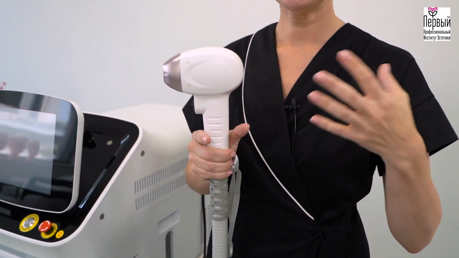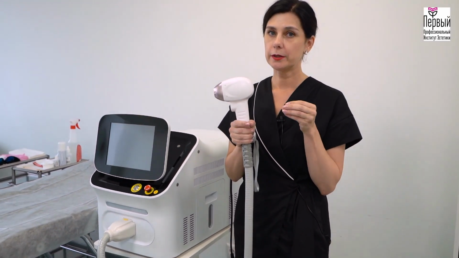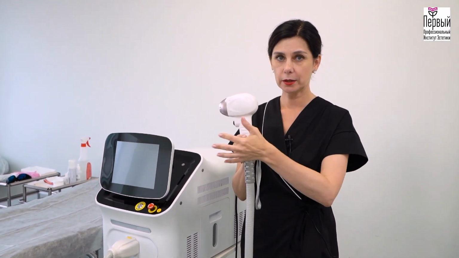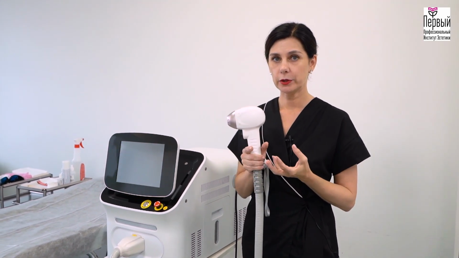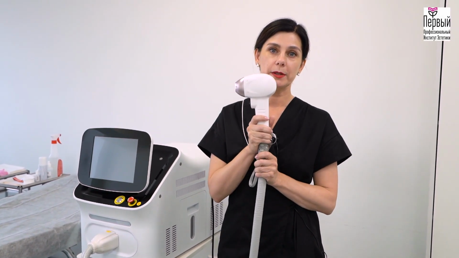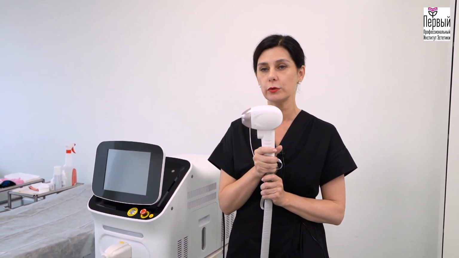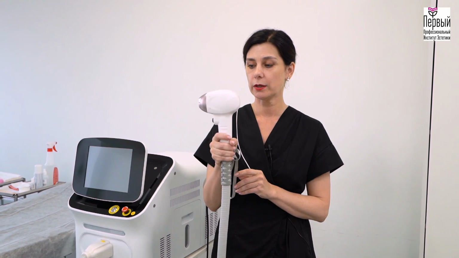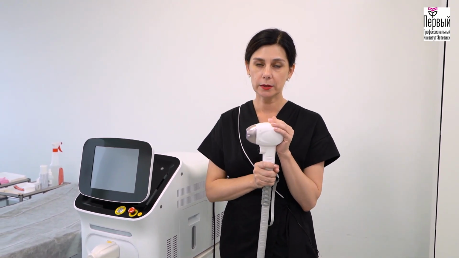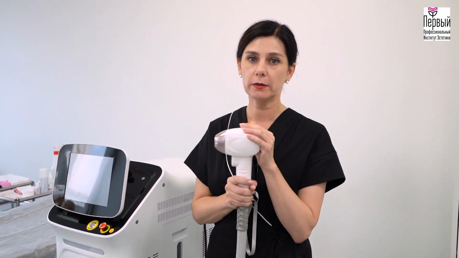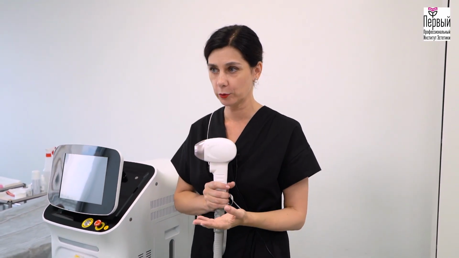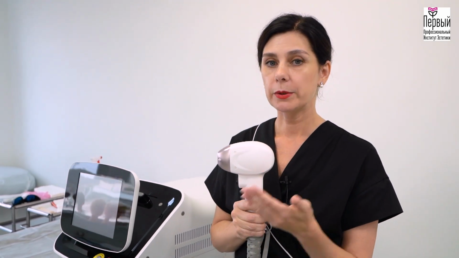The handpiece of a diode laser resembles a gun, as opposed to that of an alexandrite laser, which resembles a pen or a pencil. That's a big difference. We also use photoepilators, but they are known as broadband lasers. Marketing specialists often use the wrong terms in this case, and it is very important to know the difference. This one here is a gun. The handpiece of a broadband laser looks like a lamp. They also have different operating principles, so please make sure you don't confuse them with each other, and it is important to be familiar with those things.